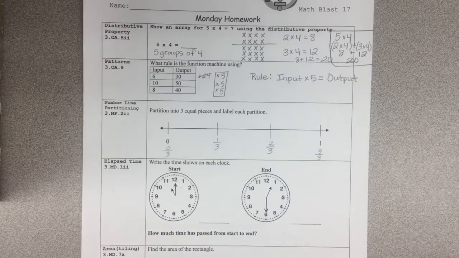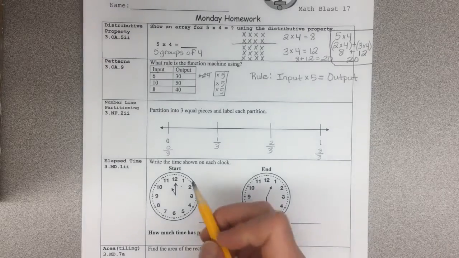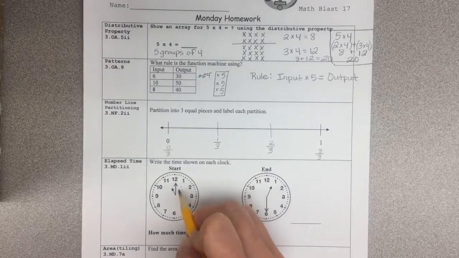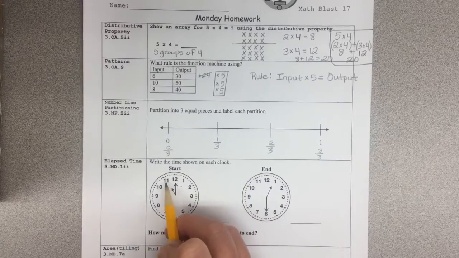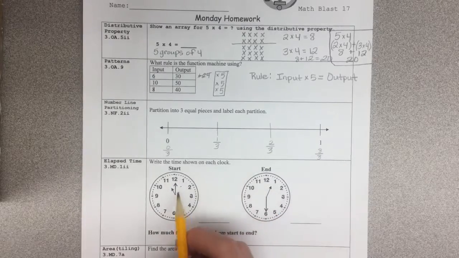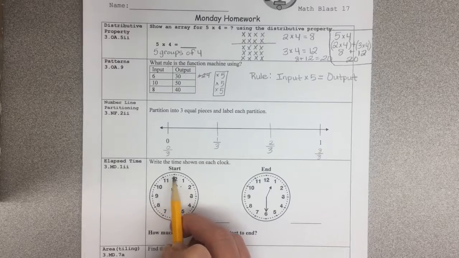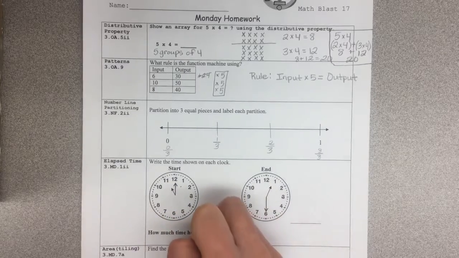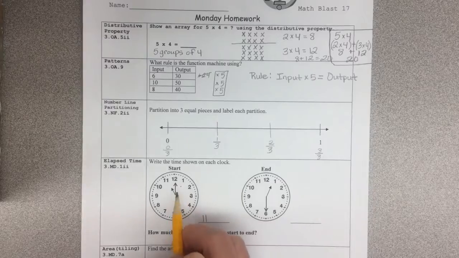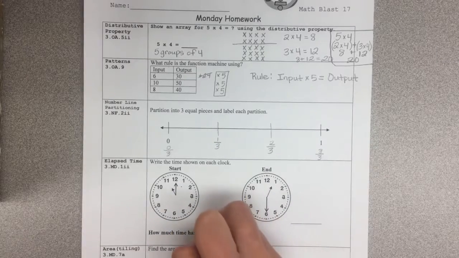Elapsed time. Write the time shown on each clock. When looking at the start clock, I want to remember that the shorthand tells me the hour, while the longhand helps me determine the minutes. So I'm going to look at the shorthand first, and I see that it is on the 11, but has not reached the 12. So we're still in the 11 o'clock hour. And when I look at the minute hand, I notice it's right at the top. So we've started the new hour here, 11 o'clock.